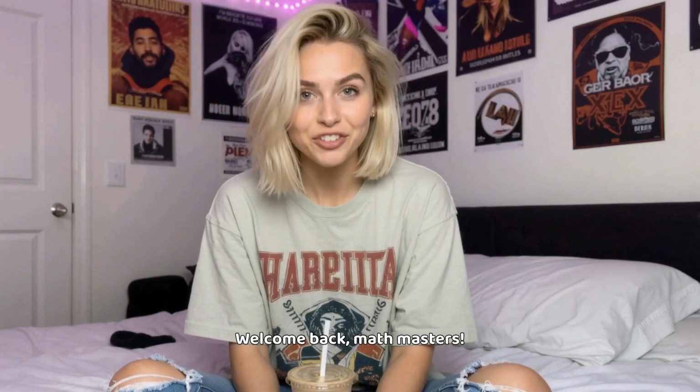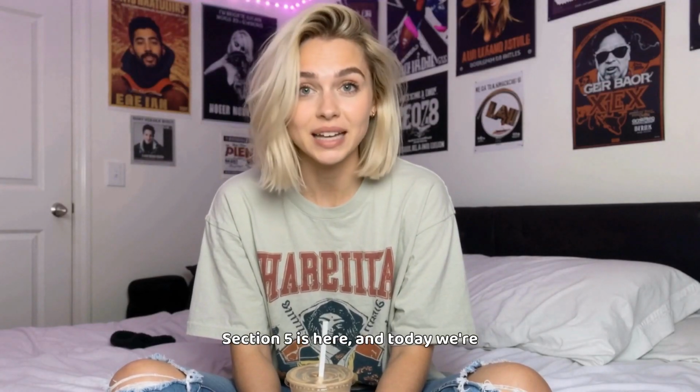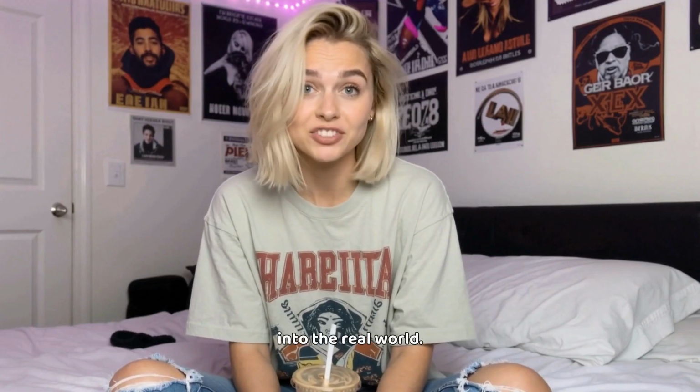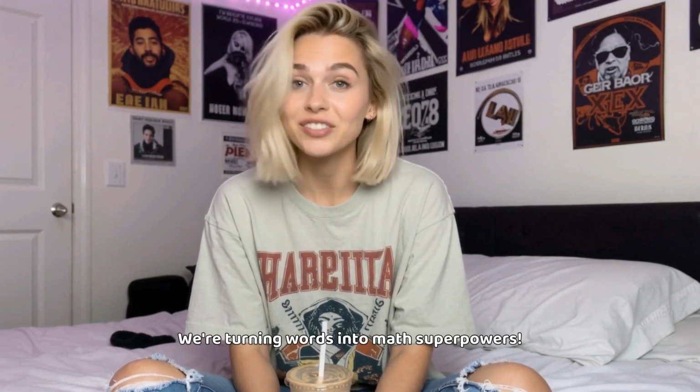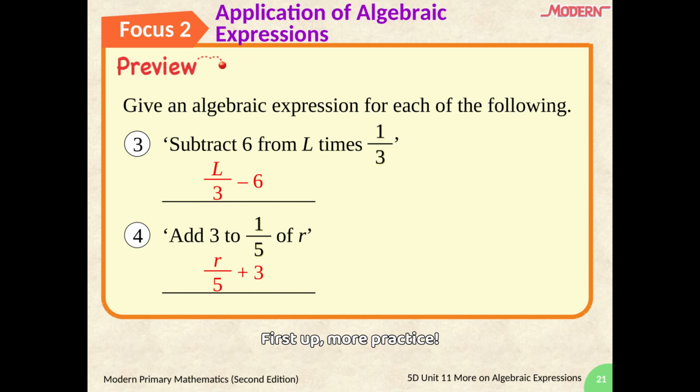Welcome back, Math Masters. Section 5 is here, and today we're moving out of the Lego room and into the real world. We're turning words into math superpowers. First up, more practice. Subtract 6 from L times 1/3. Multiplication first, that's L over 3, then take away 6. L over 3 minus 6.